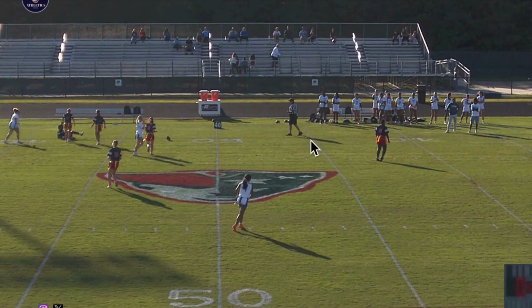So in this case, we'd love to have our back judge start deeper. And then also when we see there are receivers going deep, we need to get on our horse and move backwards and stay in a position to officiate. So we need a little more hustle here from our back judge moving deep with the players.